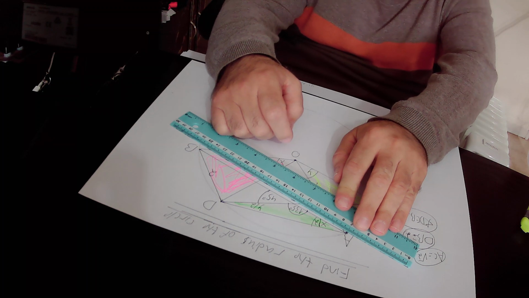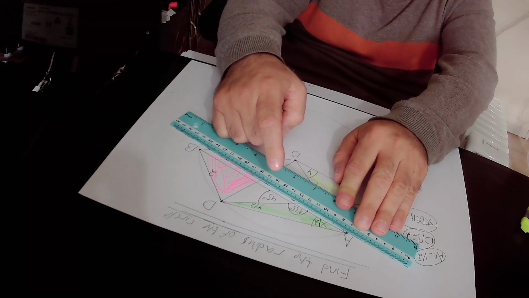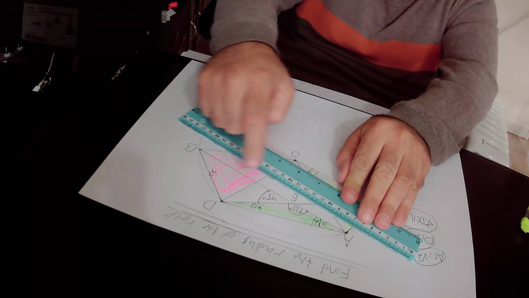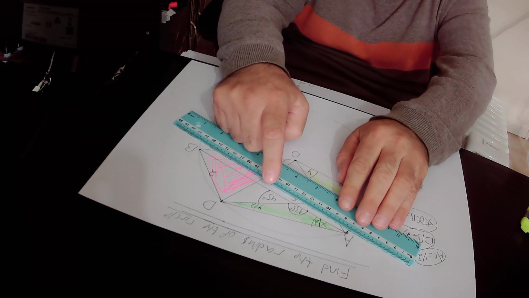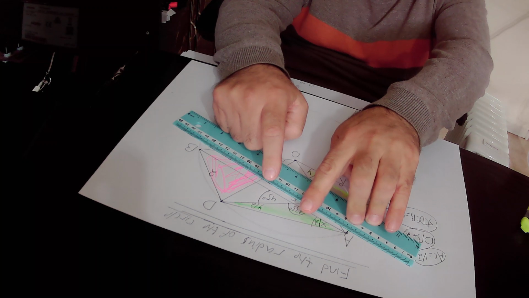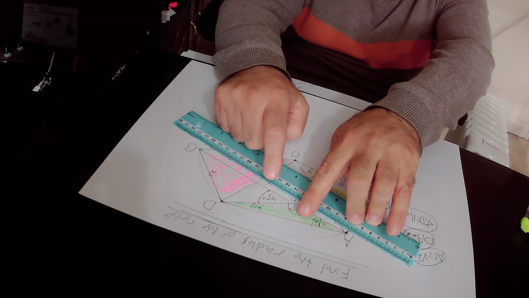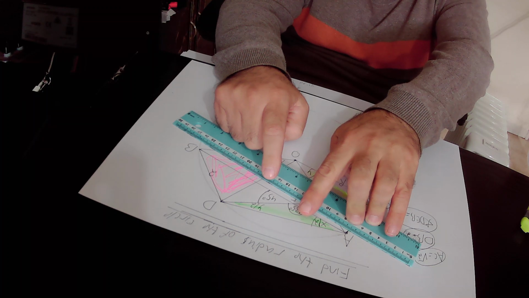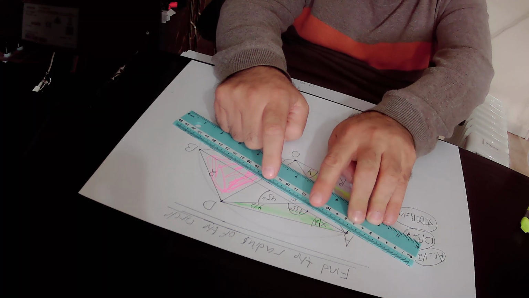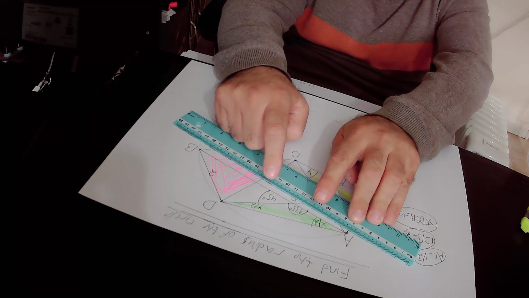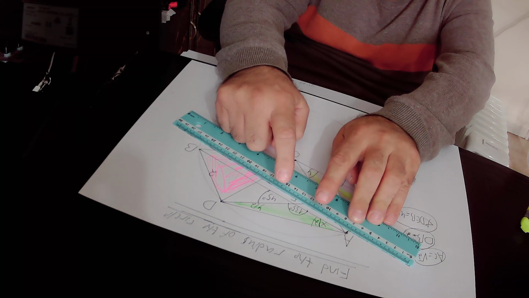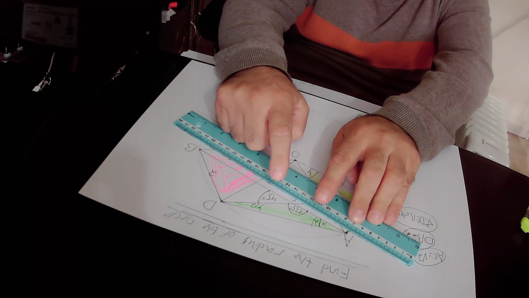That is to say, the sum of the angles on the upper side of the straight line AB at point E must be equal to 180 degrees. So if this angle is 45 degrees, the second angle must be equal to 135 degrees in order to complete the sum of the angles to 180 degrees. 45 degrees plus 135 degrees is 180 degrees.